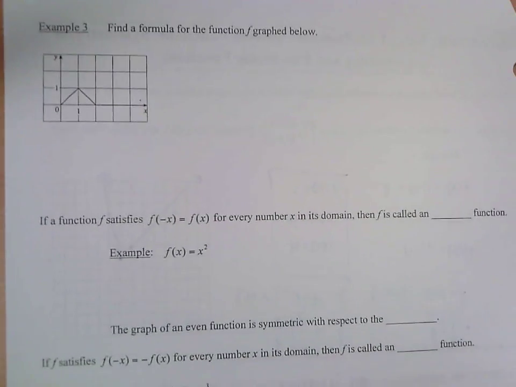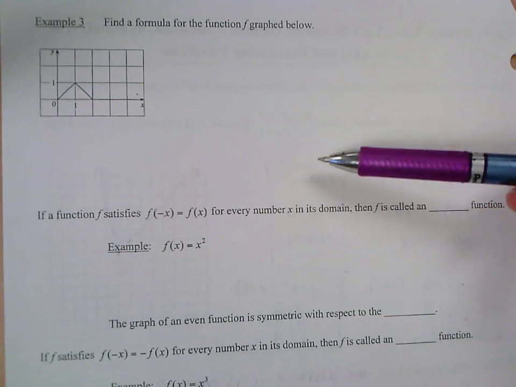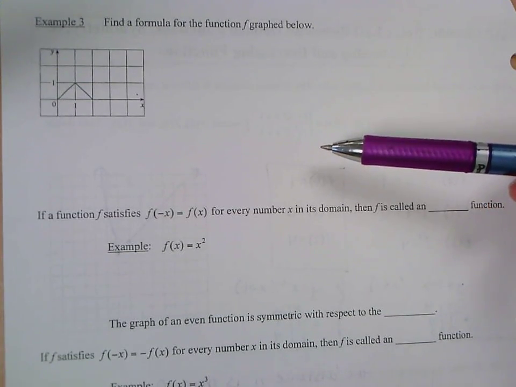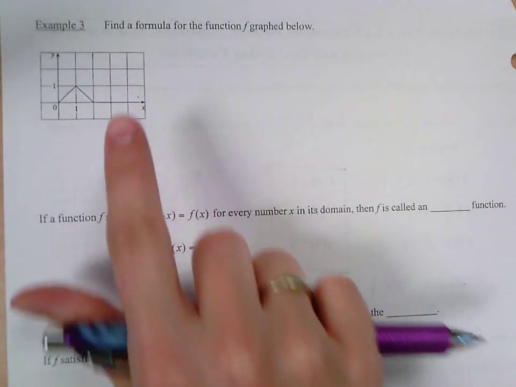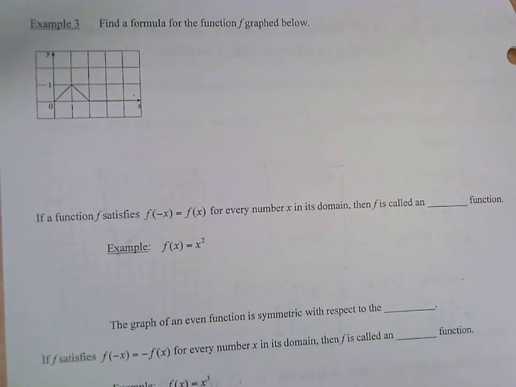For sake of time right now, I want us to actually come back to example 3. There is a problem similar to this in the practice that I have, where you're looking at the graph of a piecewise function and writing the formula for it. So we will come back to that. I just want to see where we end here, but I want to make sure we review symmetry and then quickly talk about increasing, decreasing.